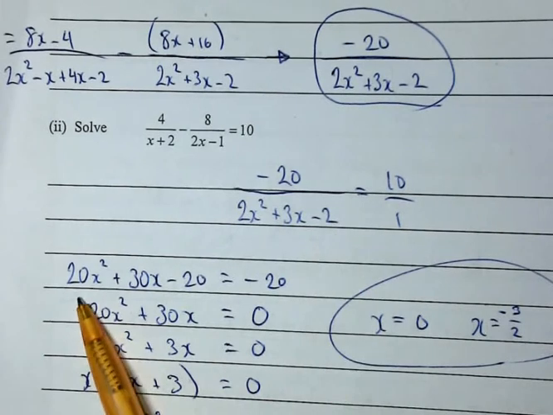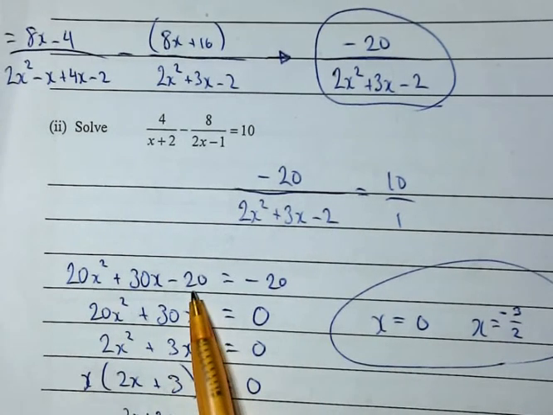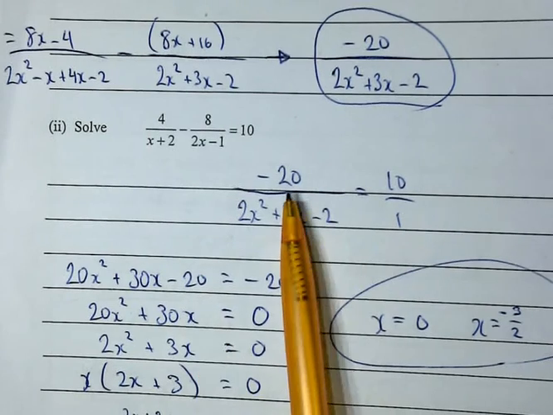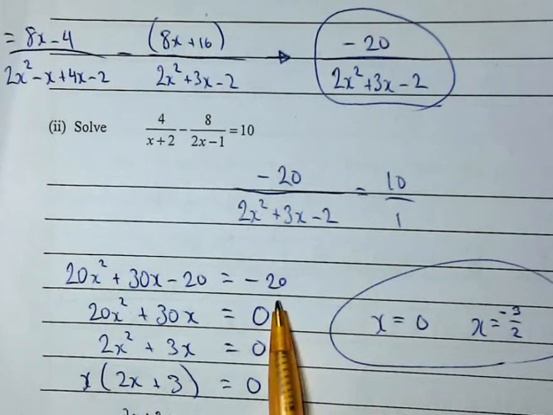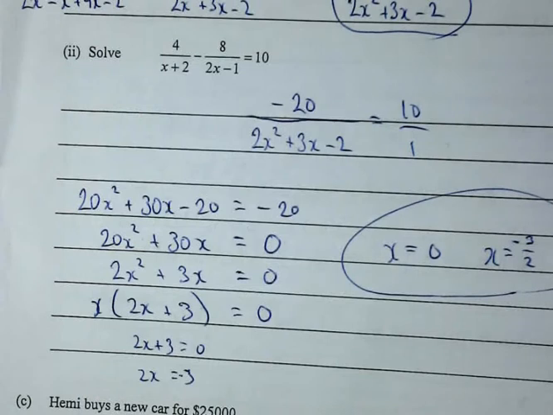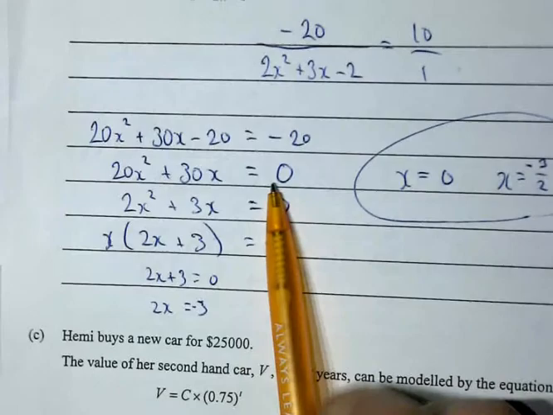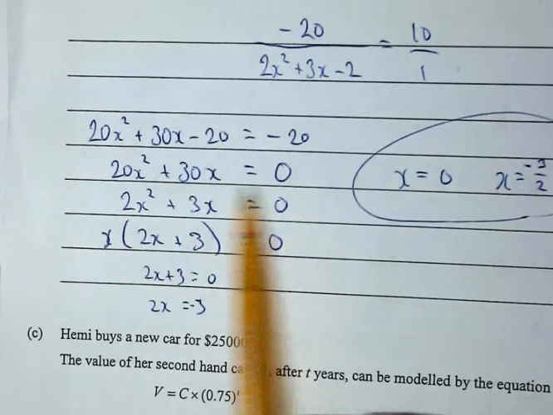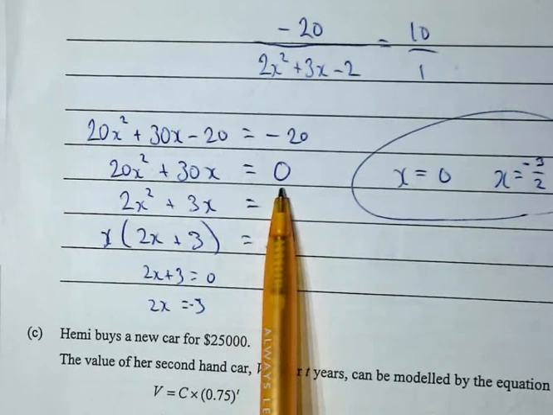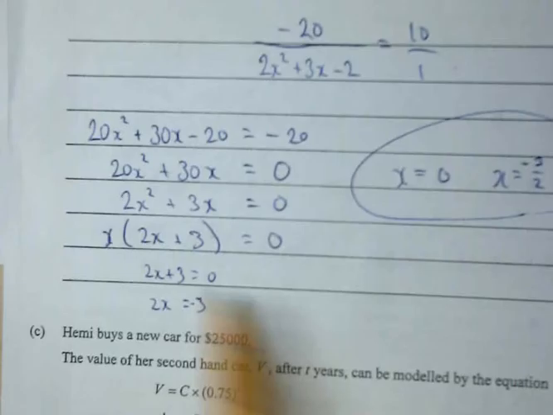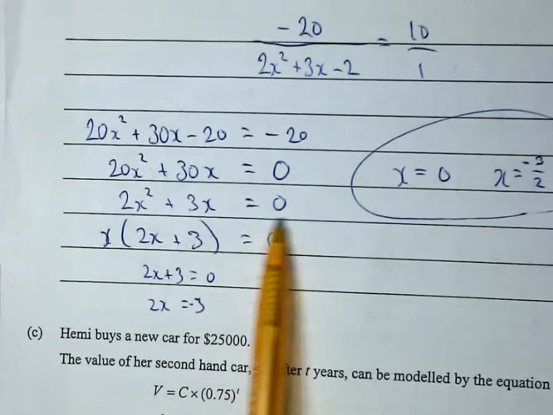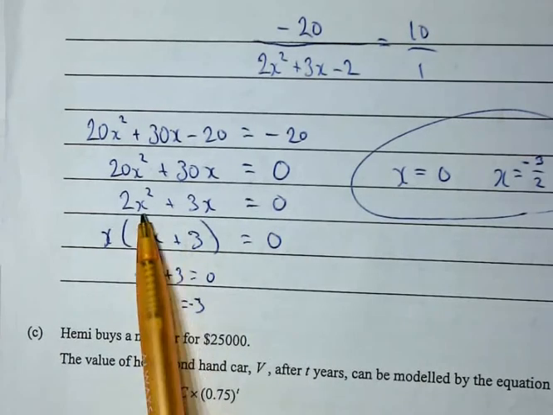giving 20x squared plus 30x minus 20, equals negative 20 times 1, or negative 20. Setting it equal to 0, I get 20x squared plus 30x is 0. I divided both sides by 10, giving 2x squared plus 3x is 0. I factorized out the x.